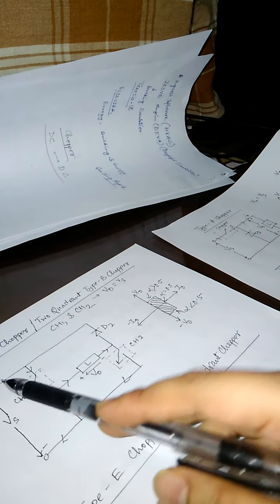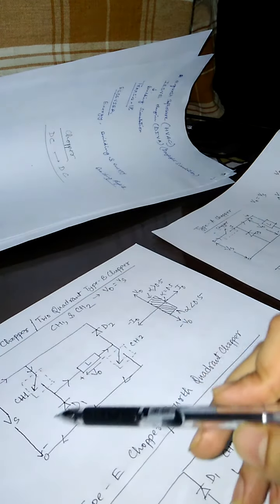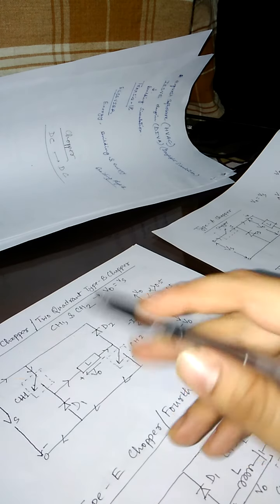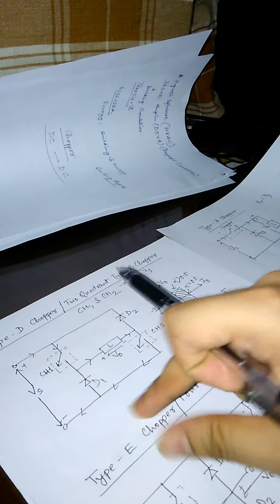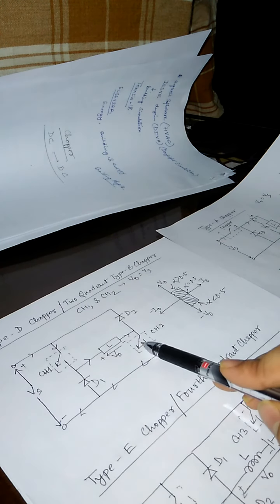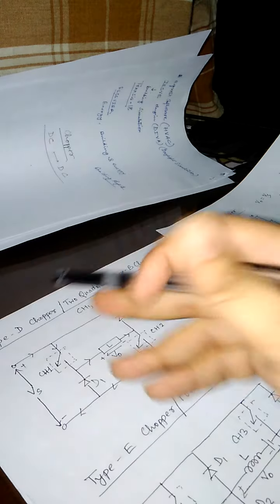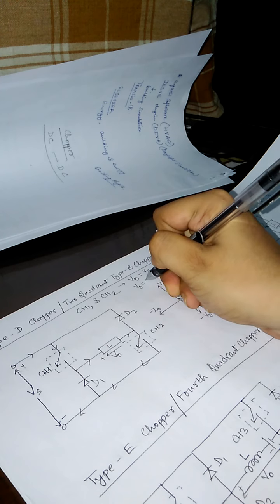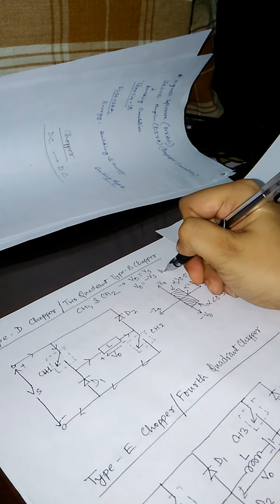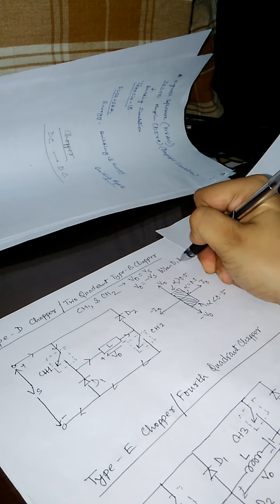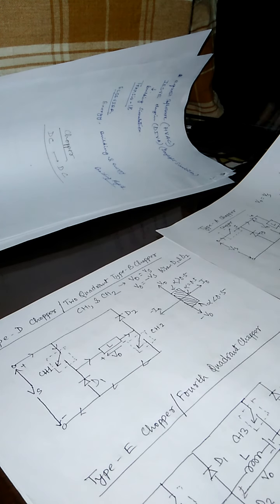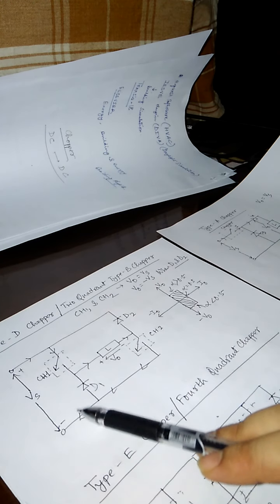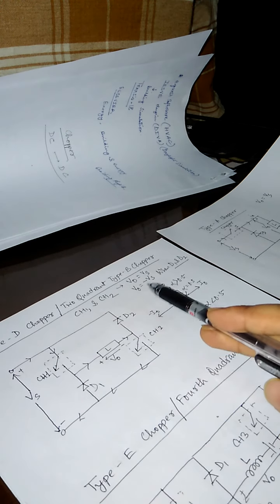That means now the polarity of the voltage will be reversed. Now the current is flowing through this part. Because CH1 and CH2 are in non-operating mode, but the two diodes are in conducting mode, the polarity will be reversed. We can take V0 equal to minus Vs. So when D1 and D2 are in conducting mode, the voltage polarity is reversed. So V0 equals minus Vs.